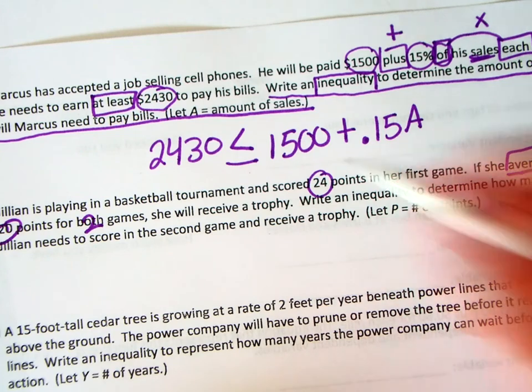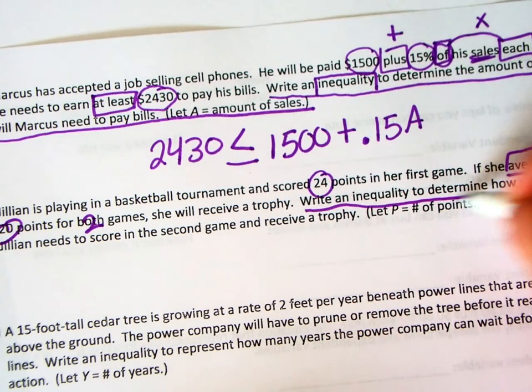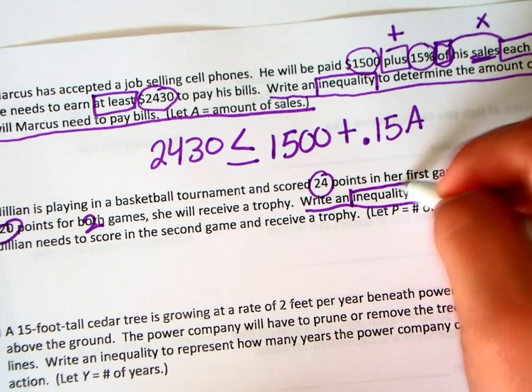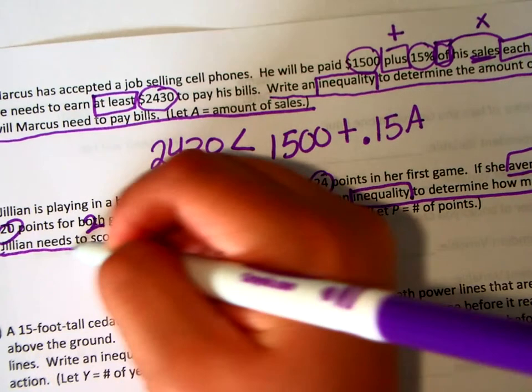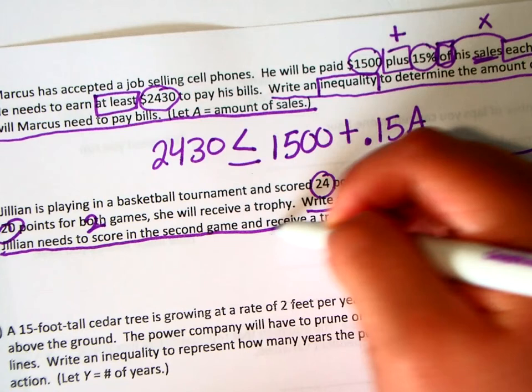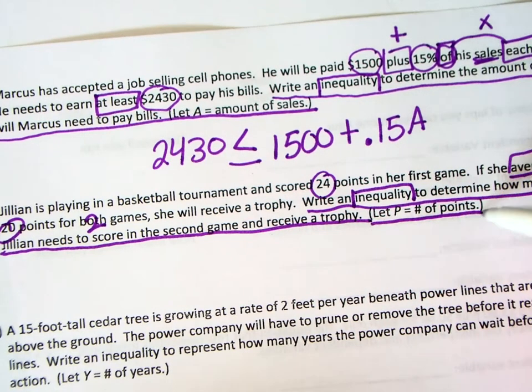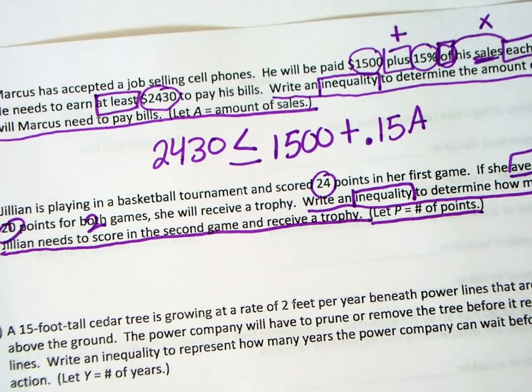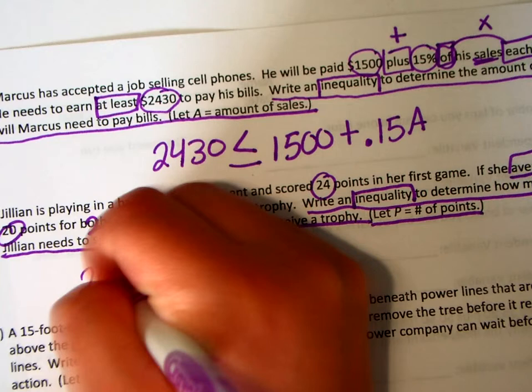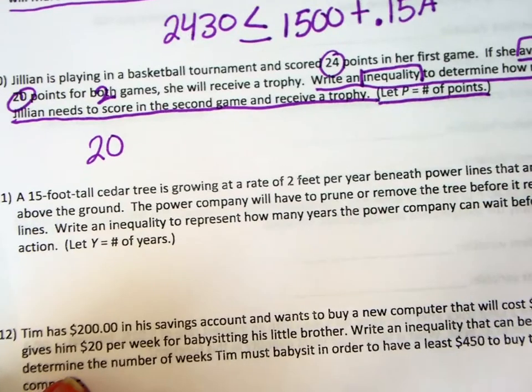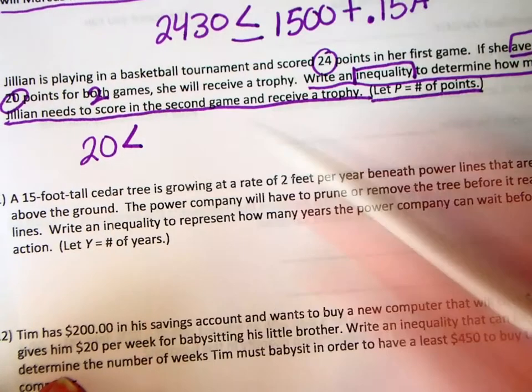Write an inequality, so that sounds like directions. An inequality means that there's going to be an alligator. Jillian needs to score in the second game to receive a trophy. Let P equal the number of points. So what is her goal? To average how many? 20 points. Over 20, right? So this is the minimum or maximum? Minimum. So the alligator does not want the minimum.